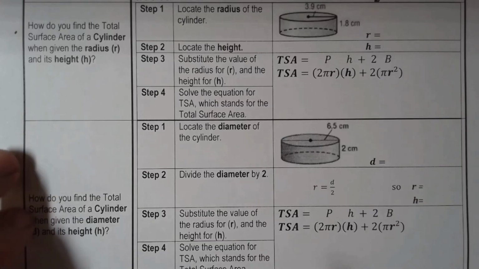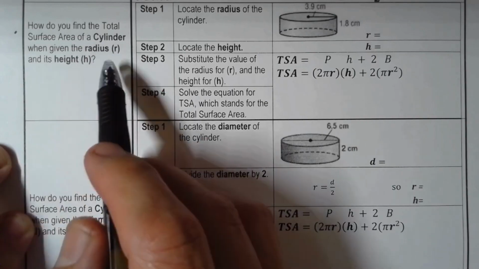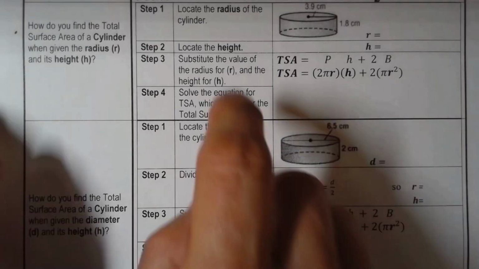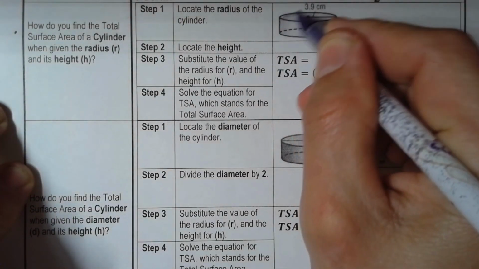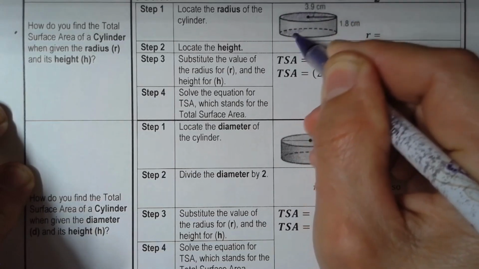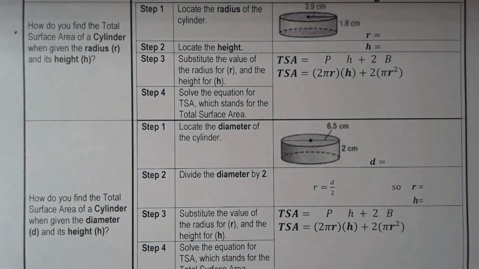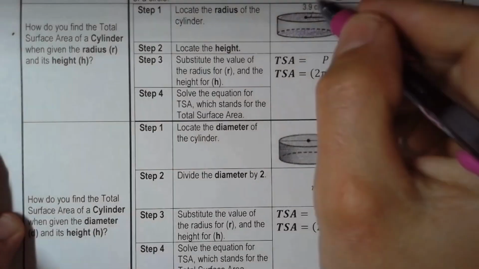Now for our main topic of the day, it says how do you find the total surface area of a cylinder when given the radius and its height? Well, the first thing that we want to do, step 1, is locate the radius on the cylinder. So I like to shade my bases because I know that the radius or the diameter will always be located on the base of my cylinder. Once I do so, I recognize that this goes halfway across and therefore it is my radius.